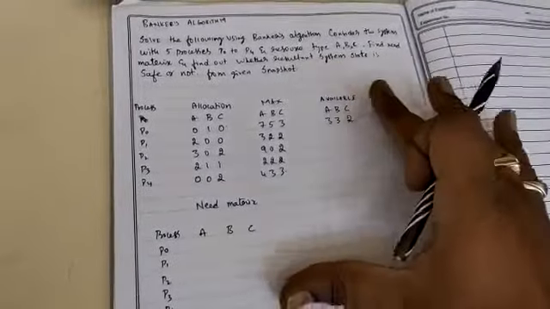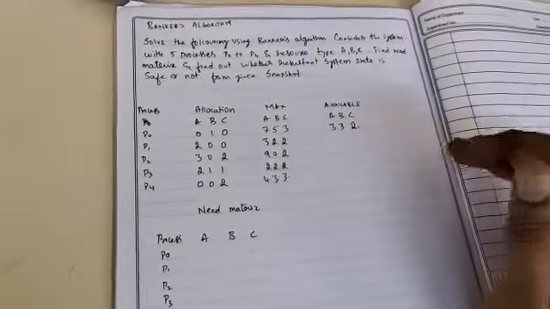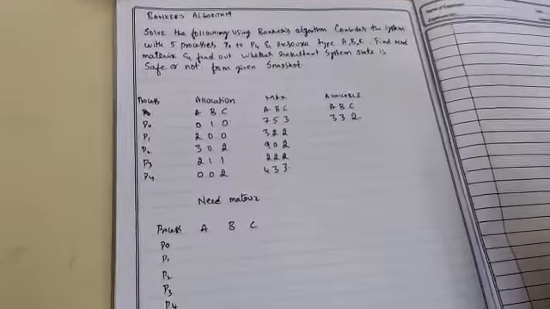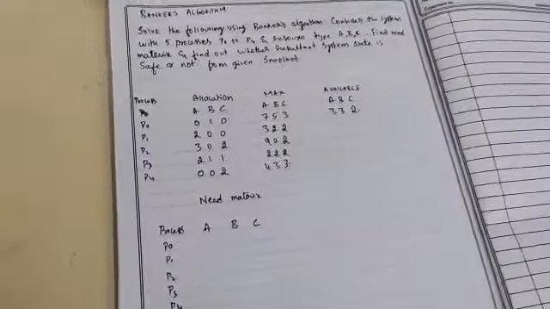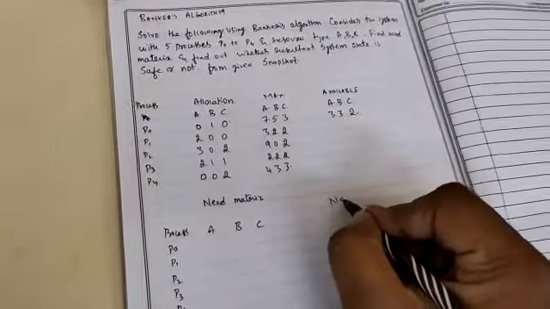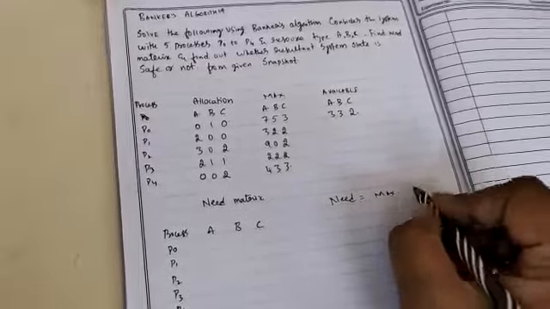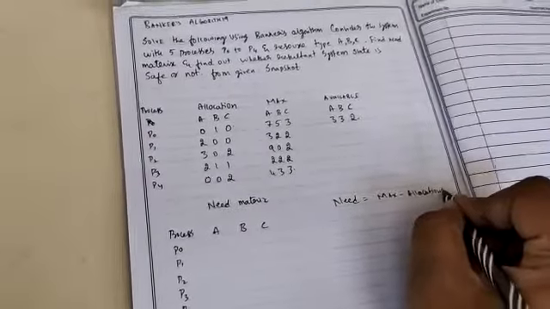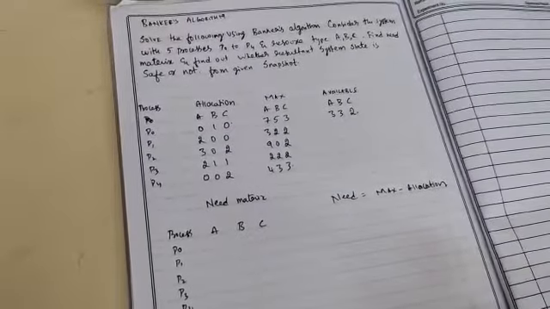So this is a problem that was given in the exam. This is one type of example for solving the Banker's algorithm. It comes for 8 to 10 marks in the exam. So now we need to find out the need matrix. For finding the need matrix, the formula is need equals max minus allocation.